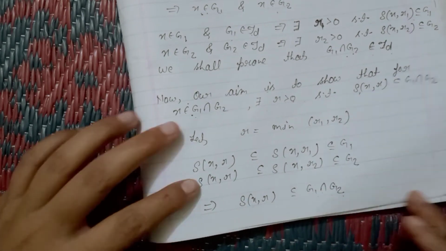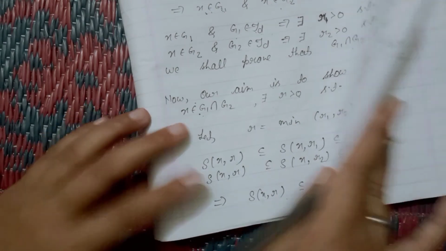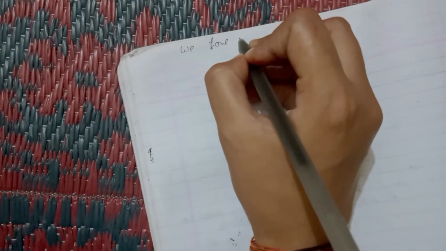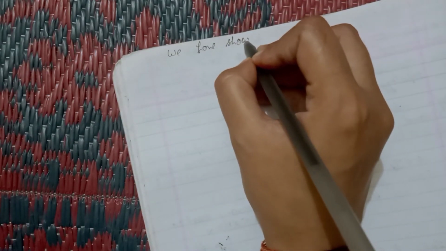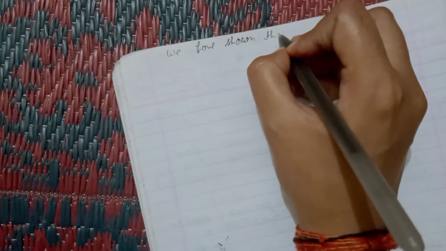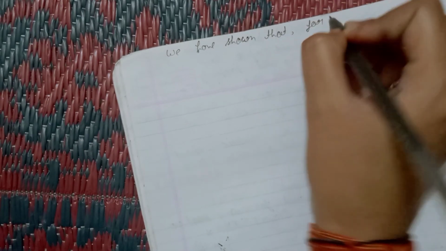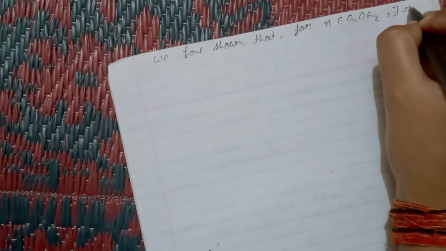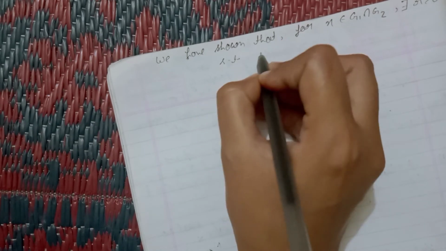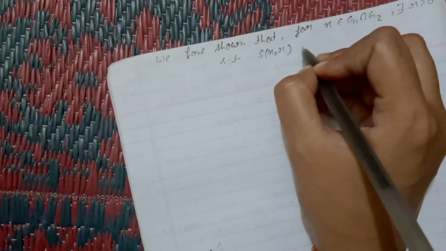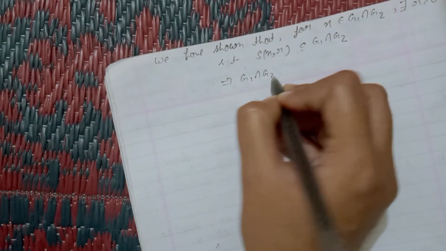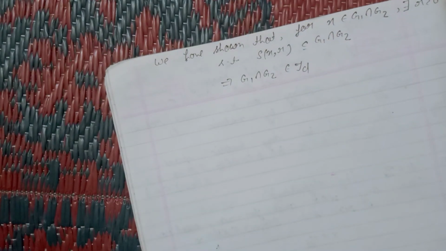So we write, we have shown that for x belongs to G1 intersection G2, there exists r greater than 0 such that S(x,r) is contained in G1 intersection G2. This implies that G1 intersection G2 must belong to Td, right students?